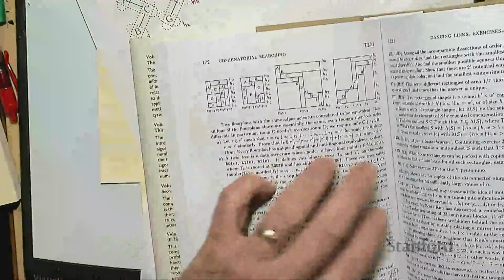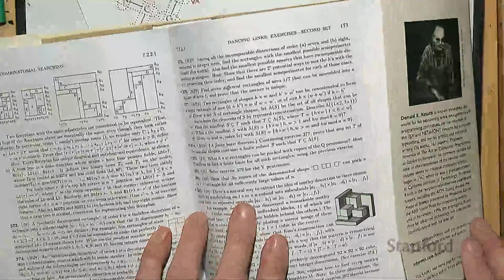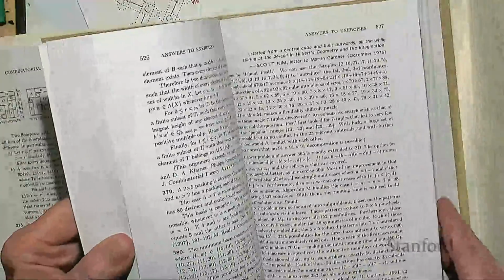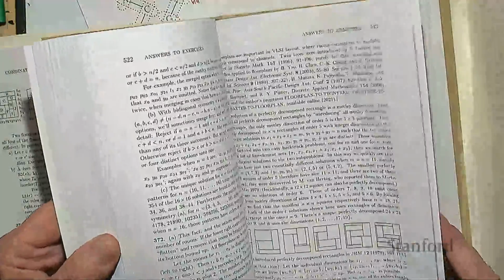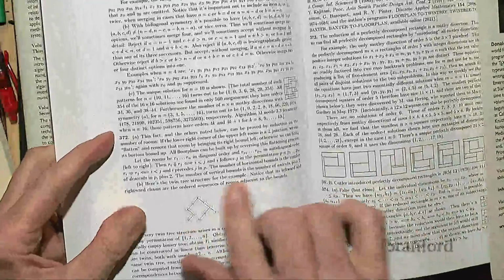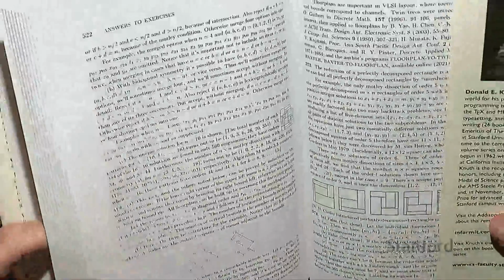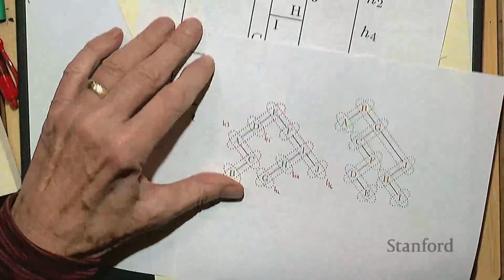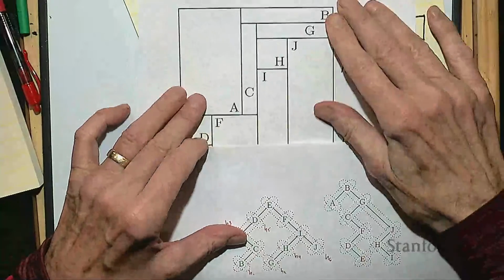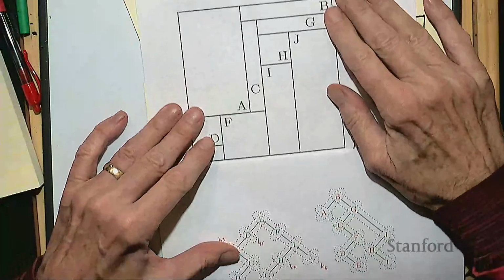Let me go to volume 4. Okay. Anyway, here we got the picture. But if I go to the answer to exercise 372. No, I guess we can't see them both at the same time. But anyway, this picture is in the book. Okay, yes. So I zoom out, and we can see the whole guy.